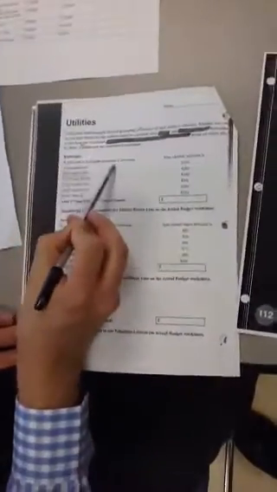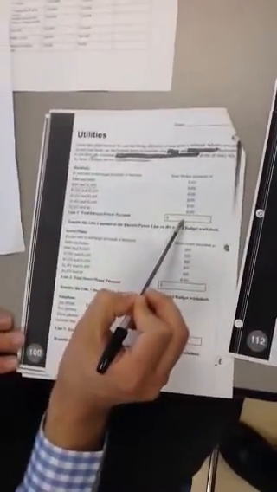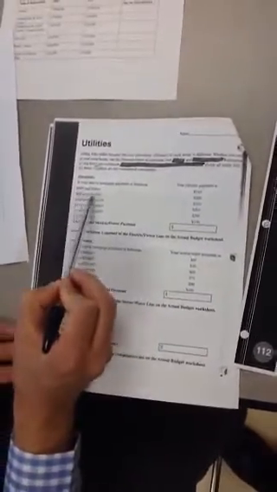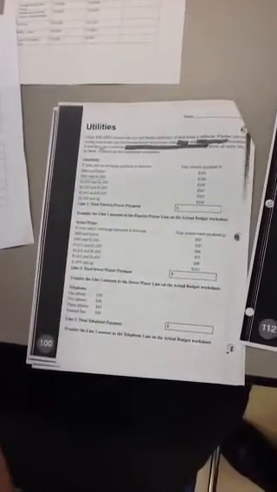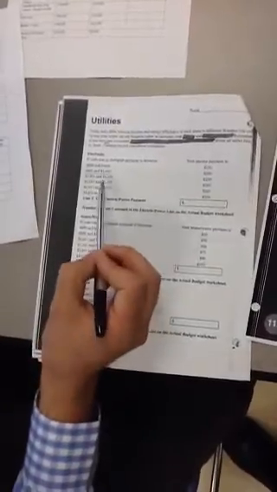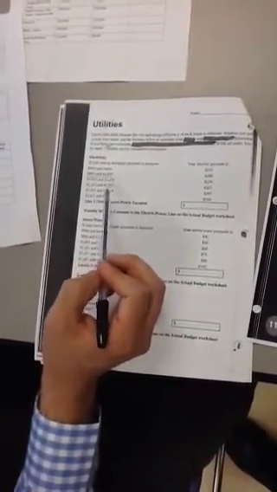Utilities. Okay, this is based on your rent or your mortgage. So if it's $900 or below, you pay $165, and you're going to put it here. If you spend between $901 and $1,050, your mortgage or your rent, it'll be $200. The reason it costs more to have a higher mortgage is they're assuming that you have a bigger house. When people have a bigger house, it costs more to heat it or to cool it, and your bills will probably be higher.